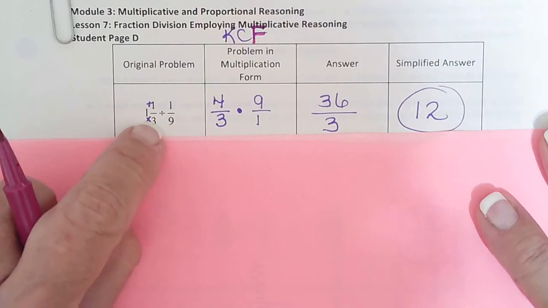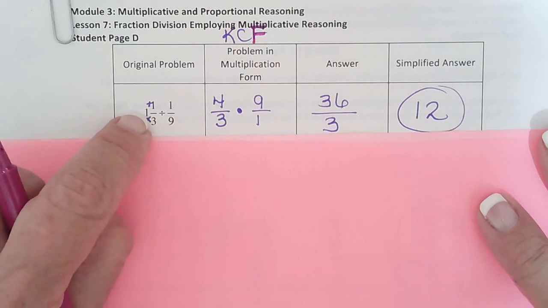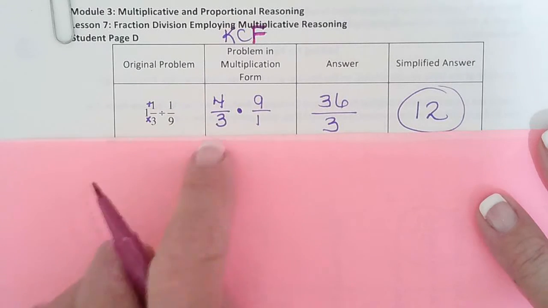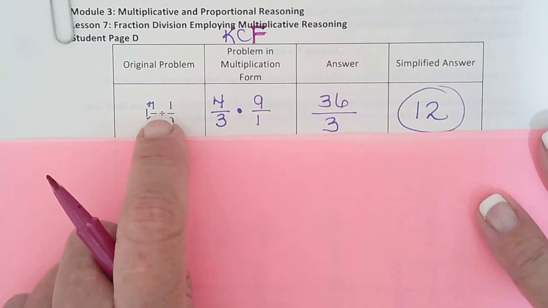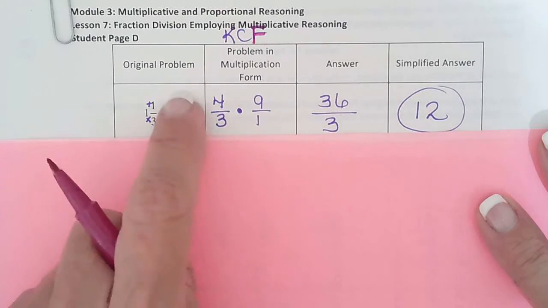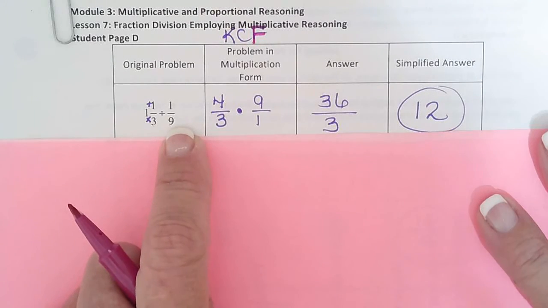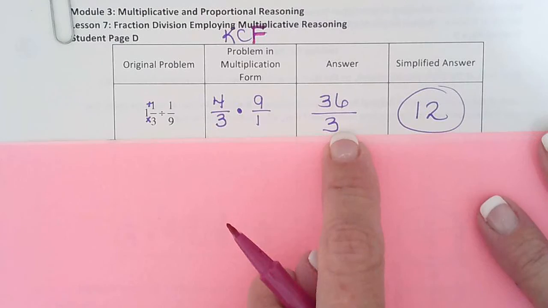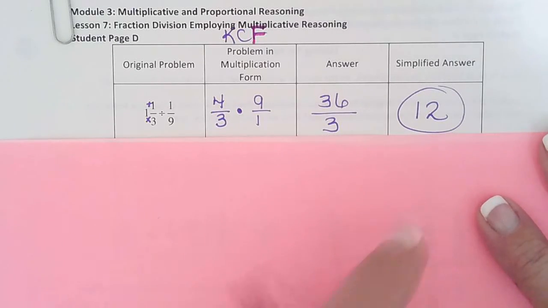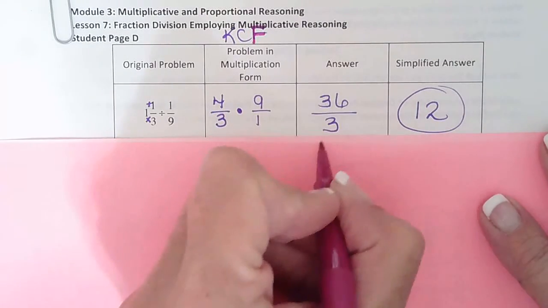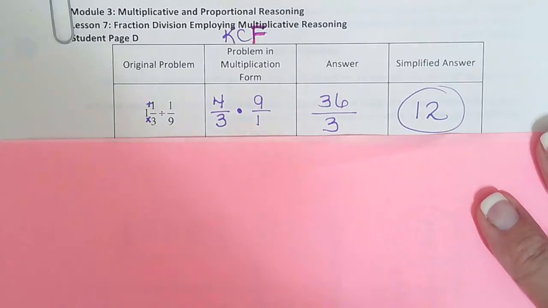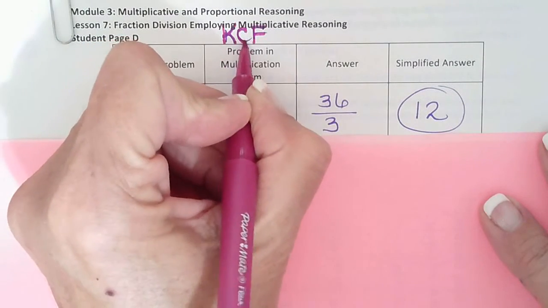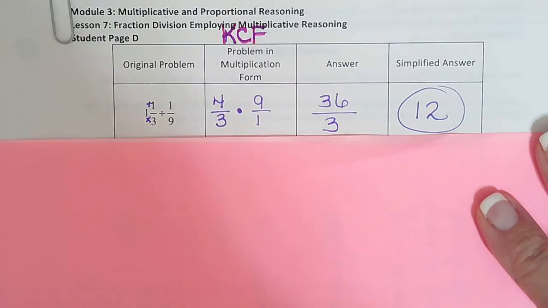So in multiplying, we learned how to do this in lesson 6. 1 times 3 is 3, plus 1 is 4 over 3. Keep, change to multiplication, flip your second fraction. And then we get 36 over 3. And 3 goes into both of those. So we can do a 36 divided by 3 is 12. So a little bit more work when they're mixed numbers, but not that much work.